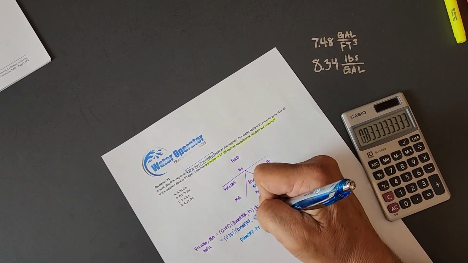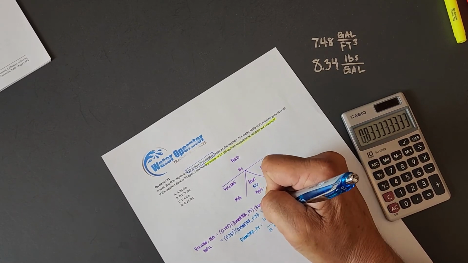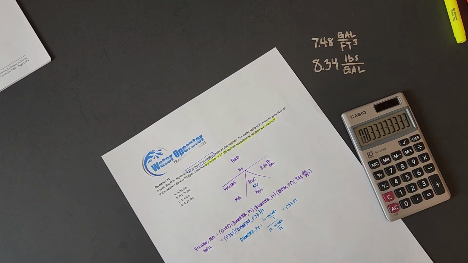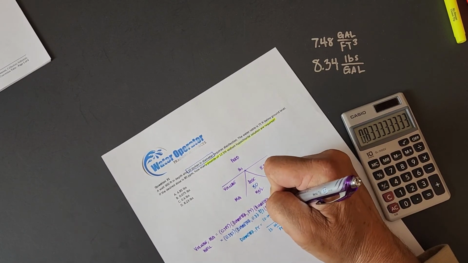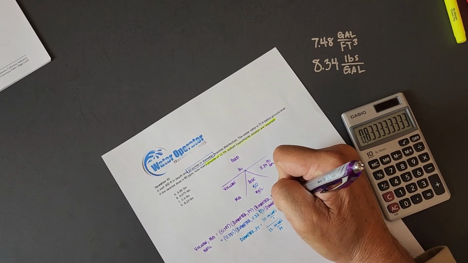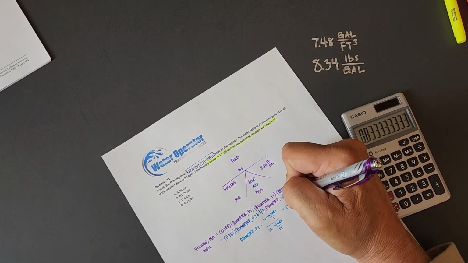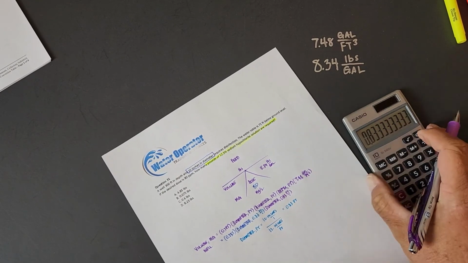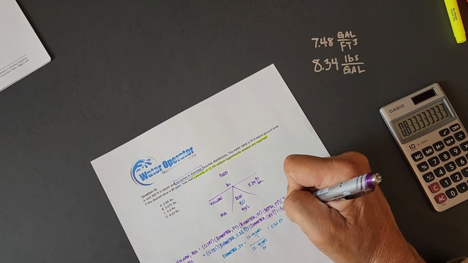So this is 0.83 feet over 1. We're going to multiply it by the diameter again, 0.83 feet over 1.